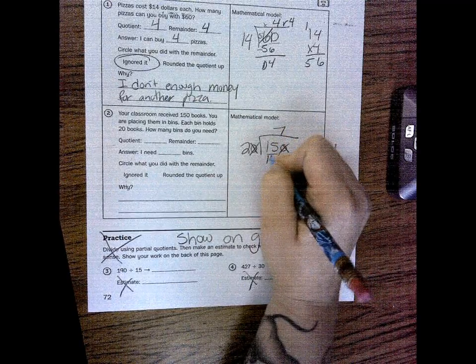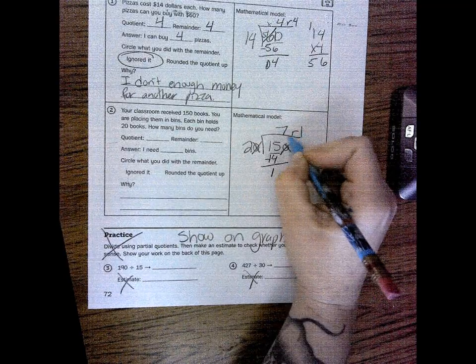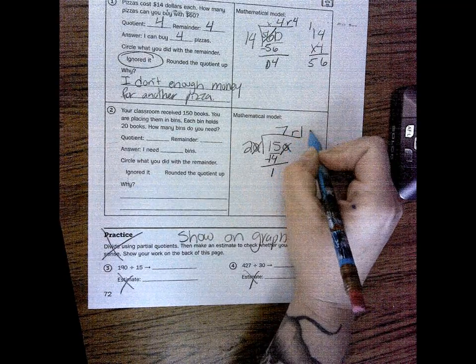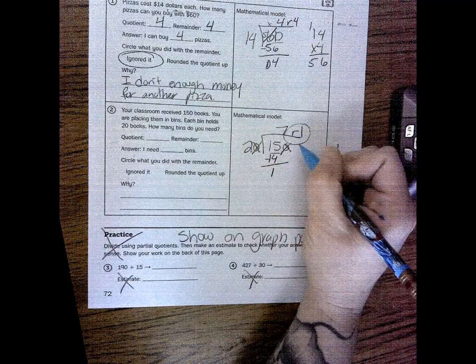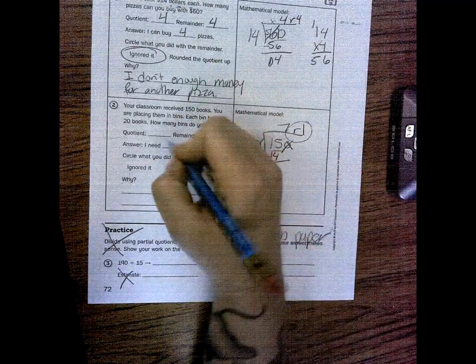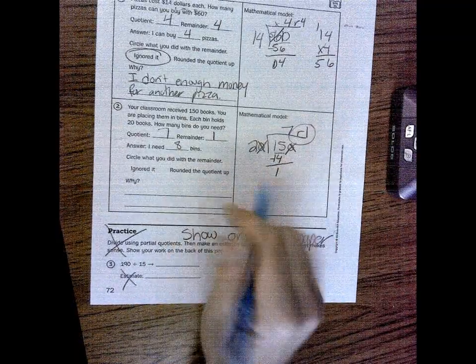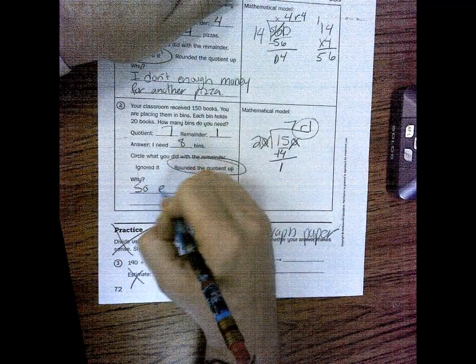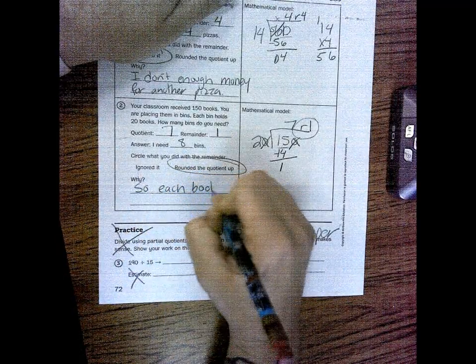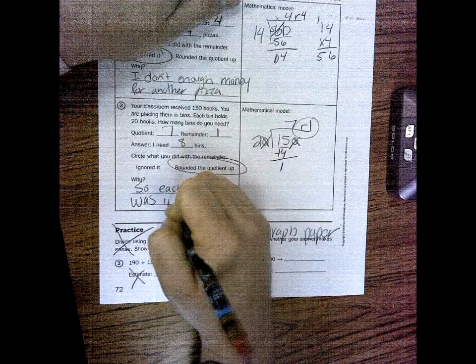2 times 7 is 14. Subtract. Now we're left with 1. So how many bins do we need? We need 7 bins, but I have 1 book that doesn't fit, and I want to stay organized. So what should we do with that extra book? Well, instead of buying 7 bins, we should buy 8 bins because we can always fill it up with more books. So we round it up. Why do we do that? So each book was in a bin.